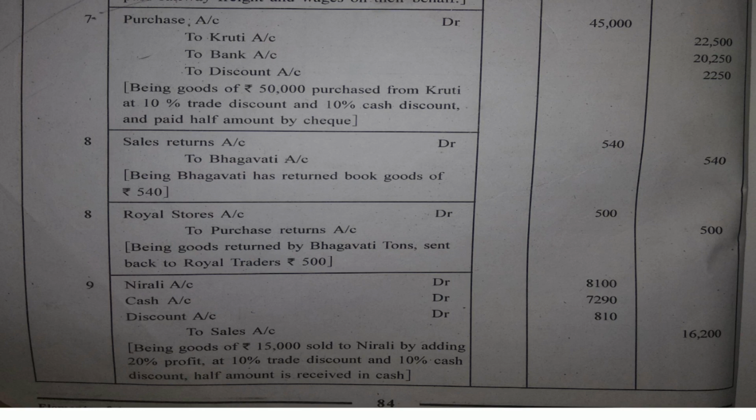भगवती को वो गुड्स पड़े थे 16,200 में, पर वो गुड्स मुझे कितने में पड़े थे? 15,000. So how much amount am I supposed to return? So 15,000 and a question mark. So the cross multiplication, 15,000 into 540 upon 16,200, and the answer is 500.